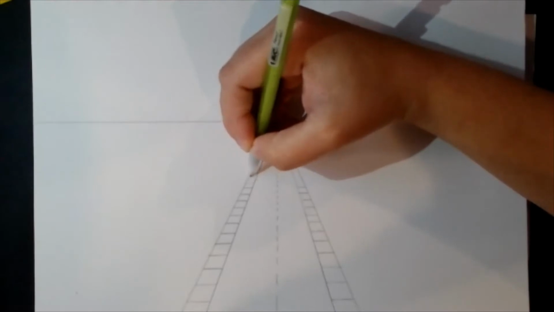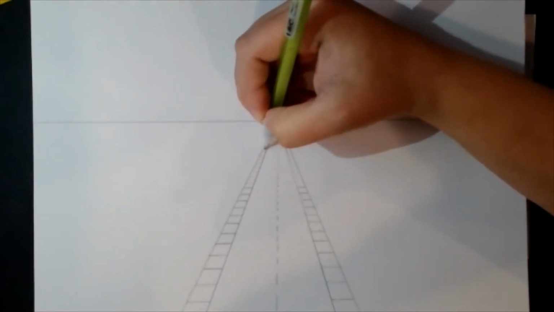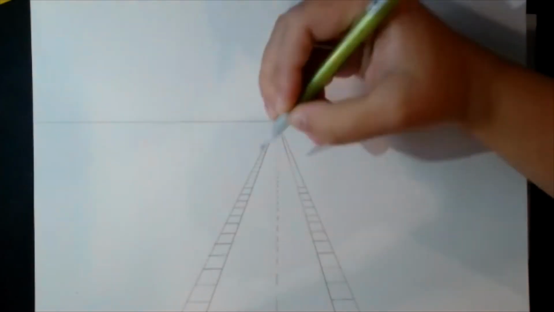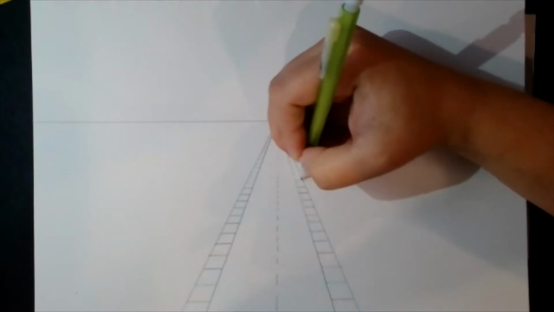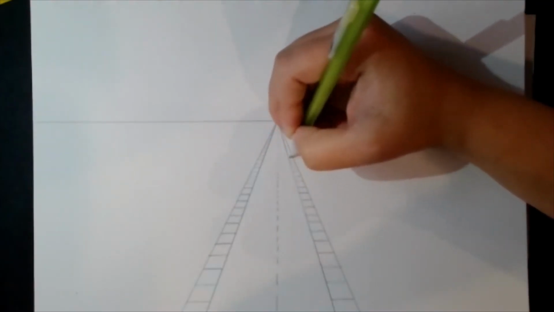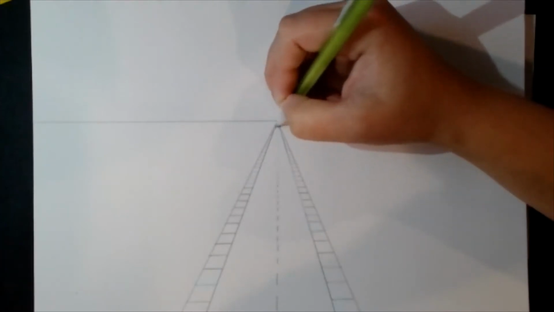Now I'm just going to finish it off. And the sidewalk disappears forever. Okay, so now you have a road and a sidewalk for your picture. So the next step is to add our buildings.